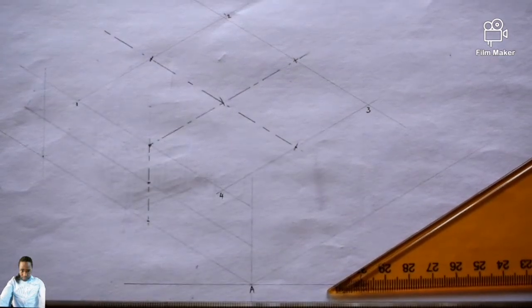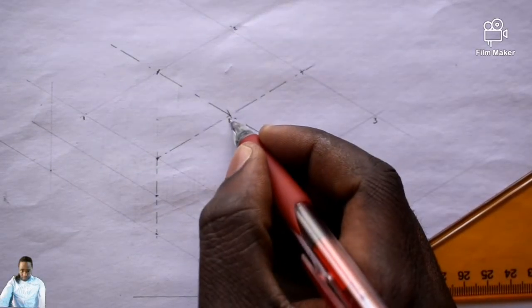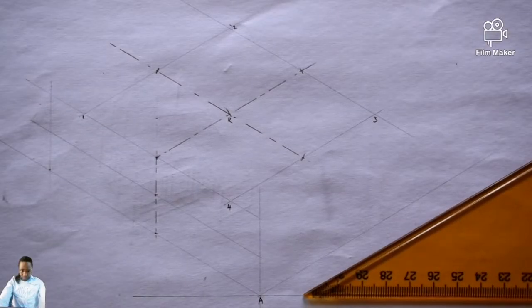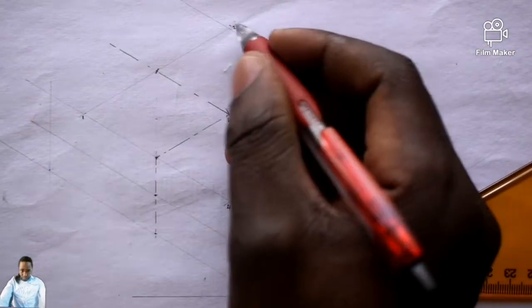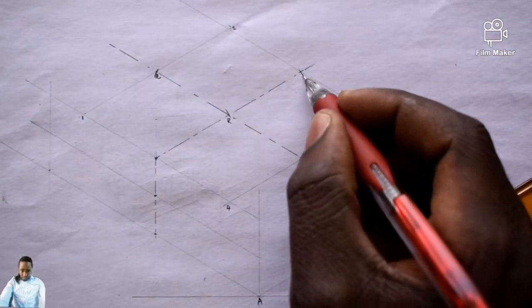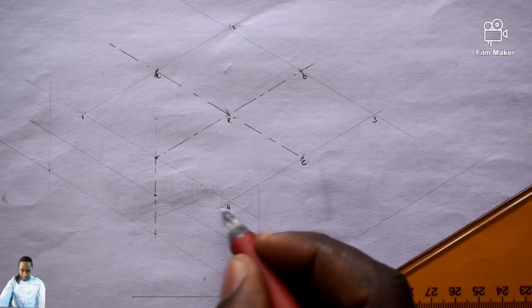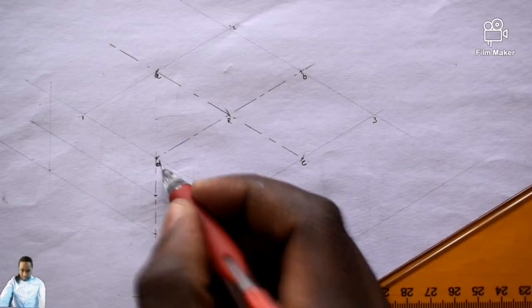After that, what is going to happen? That one is going to be my point R. Between 1 and 2, I'm going to have a small letter A. Between 2 and 3, B, 3 and 4, C, 4 back to 1, D.